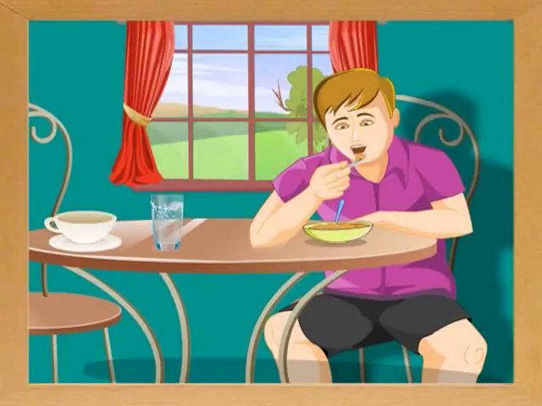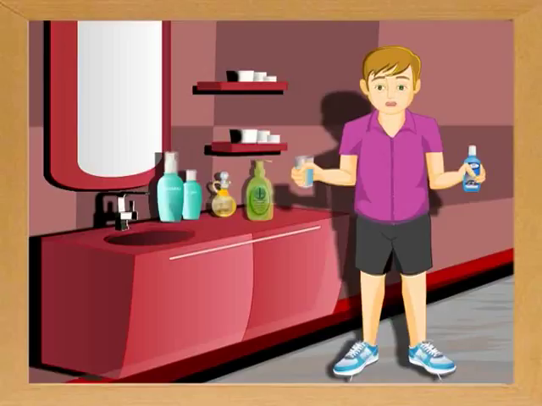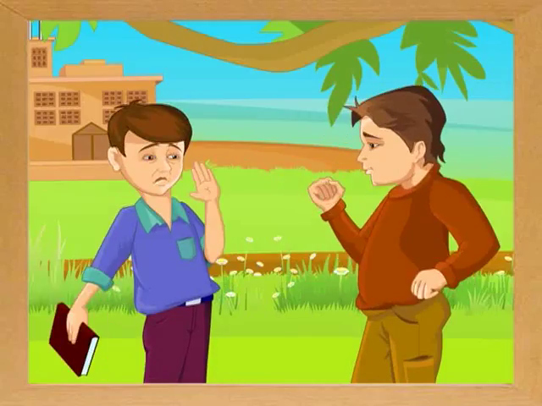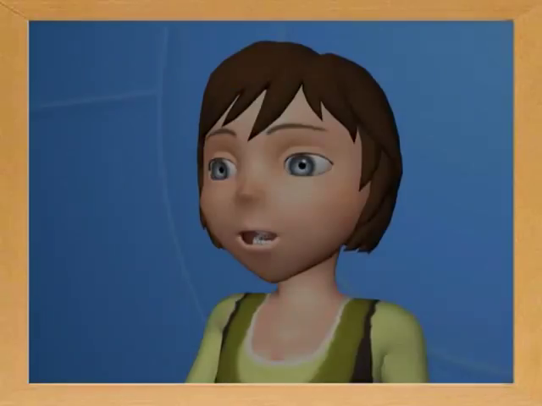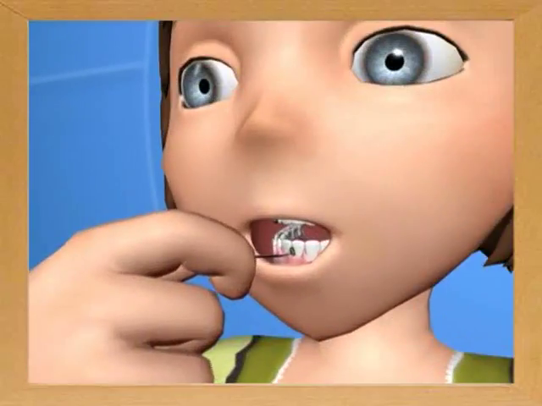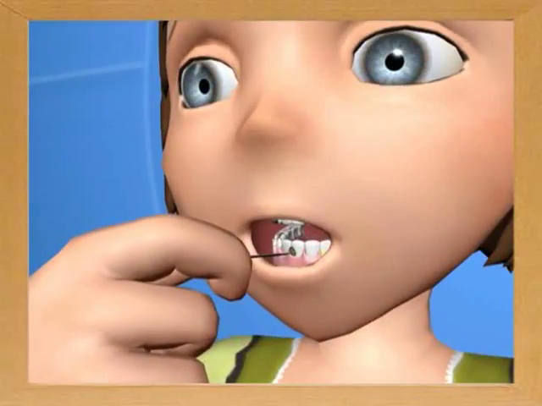Clean your mouth after taking food. Otherwise, food particles remain in the gaps between teeth and bacteria act on these food particles, causing bad breath and tooth decay. Do not use pins or needles to remove food particles left between the gaps of the teeth because they can damage the tooth enamel and the gums.